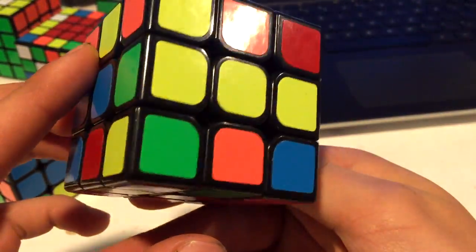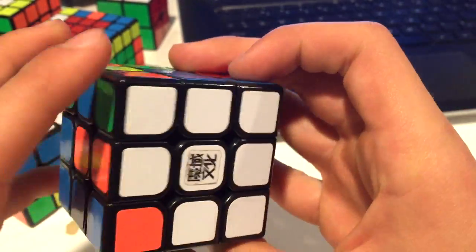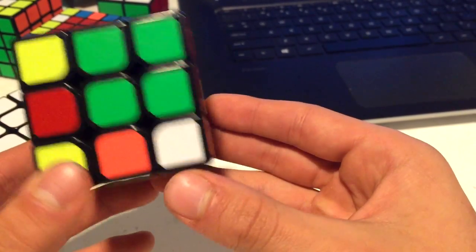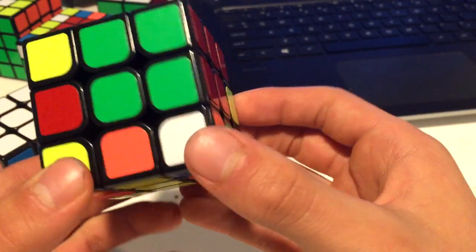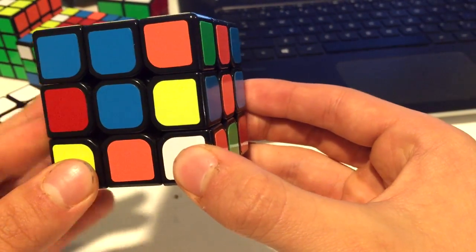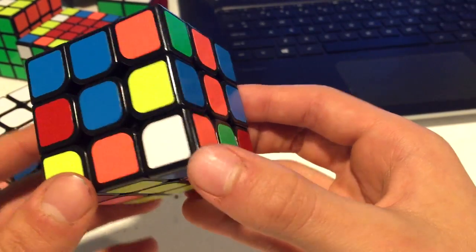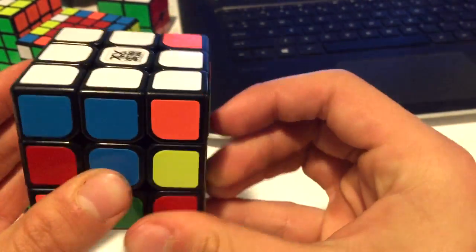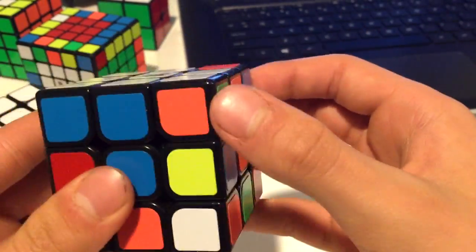So where's the other one? There should be one more somewhere. It's actually in the wrong position, so let's just solve for this one. We need to put this in between the orange and blue centers. We do it by just turning it twice. And then we can see that there's more stuff on this side, so we turn it this way. Basically, this is where we want to put this corner.